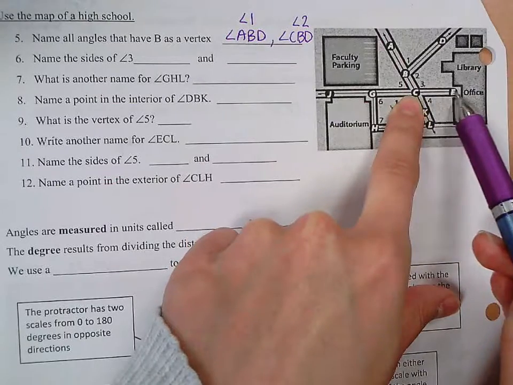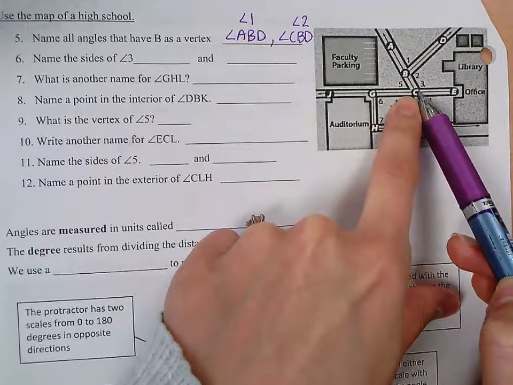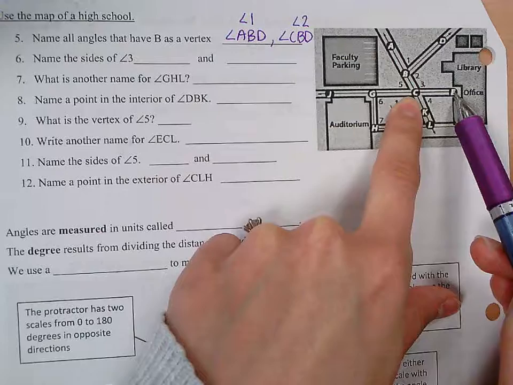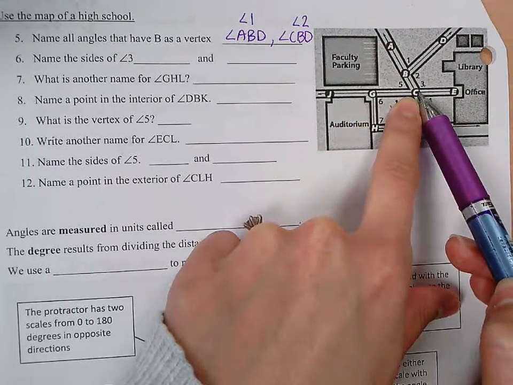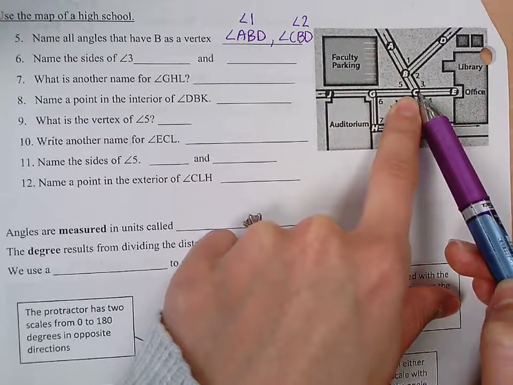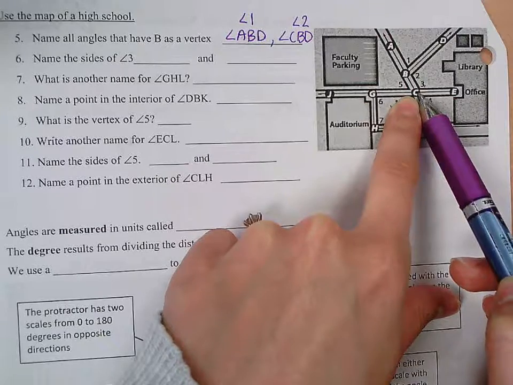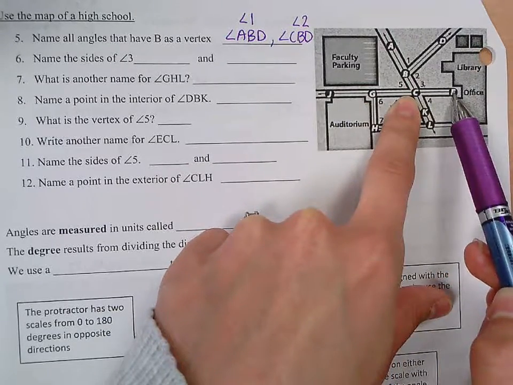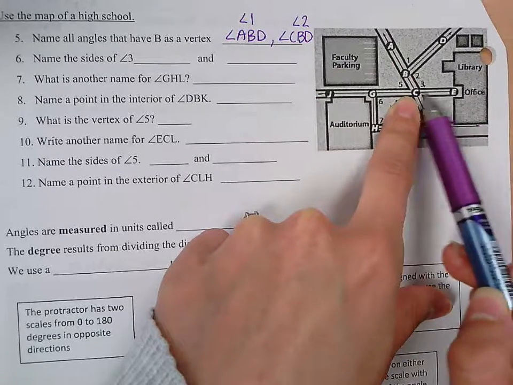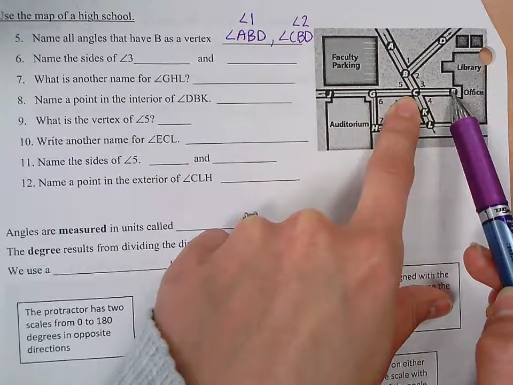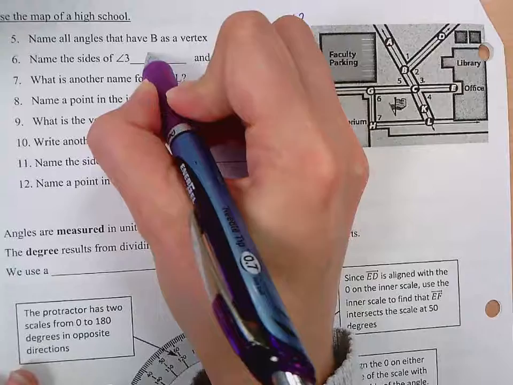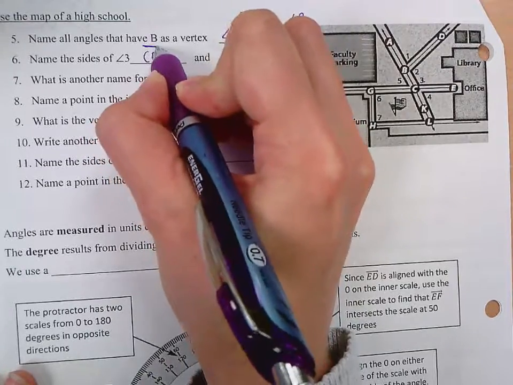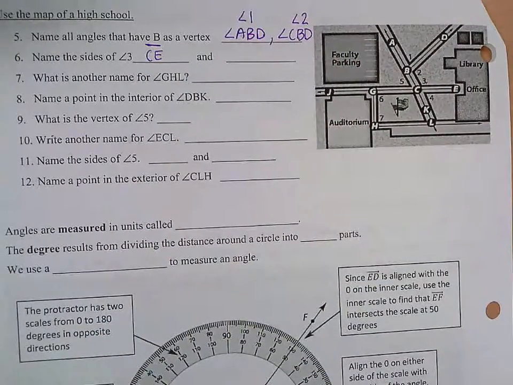So one side would be starting at C and extending to E. And remember, the sides would be rays or they could be segments. So CE, because E is an endpoint itself, this is just a segment, not an actual ray. So I would write CE, but just with a line and no arrows above it to represent that it's a segment.